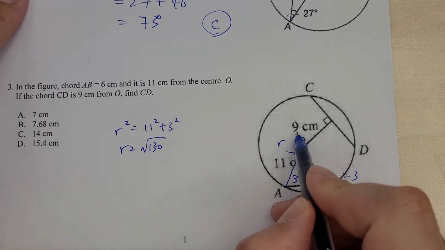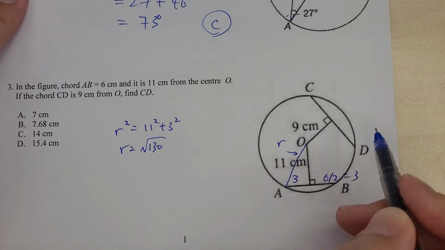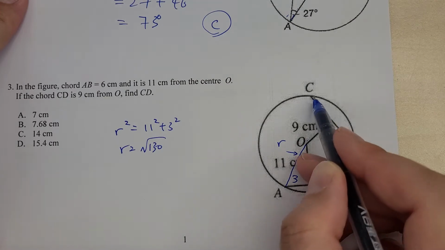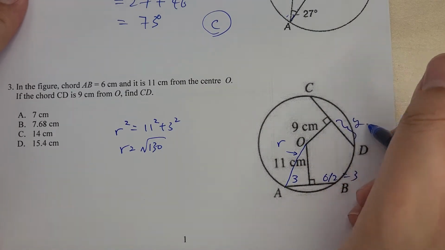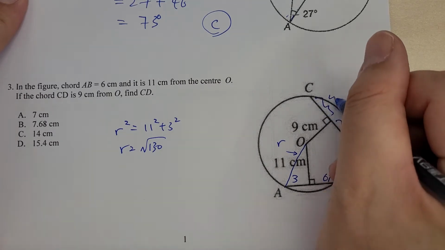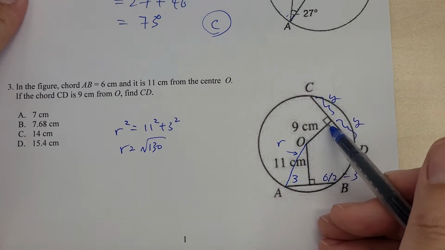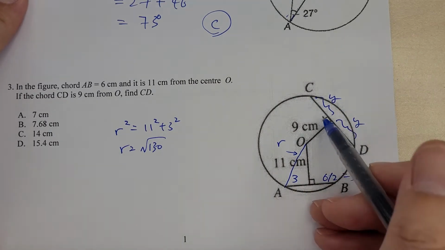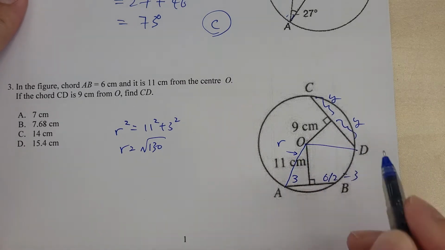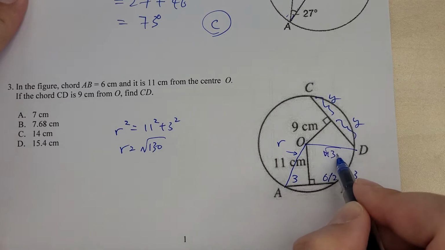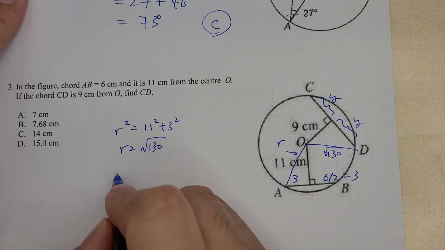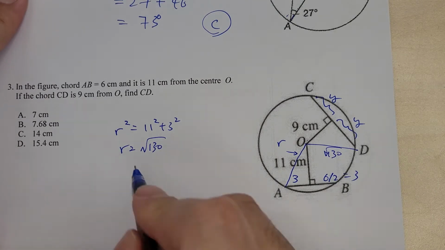Also, that is 9 cm here, and you don't know the whole length of CD, it doesn't matter. We let this part be y, and the other part also be y, because it is the perpendicular line from center to the chord CD. Since OD is a radius of the circle, also square root 130, you can apply the Pythagoras theorem again.